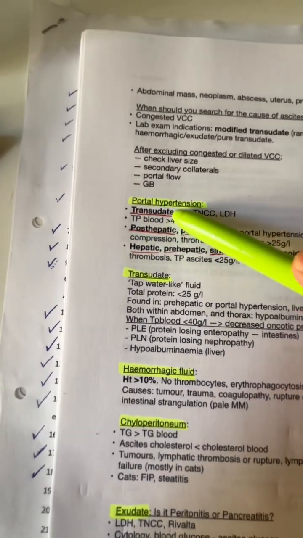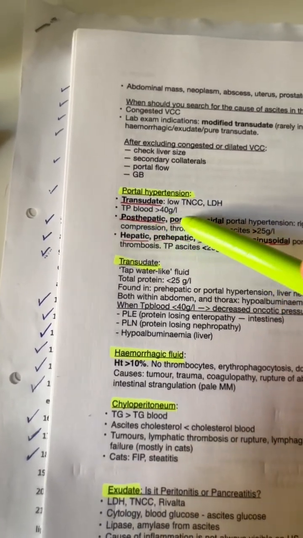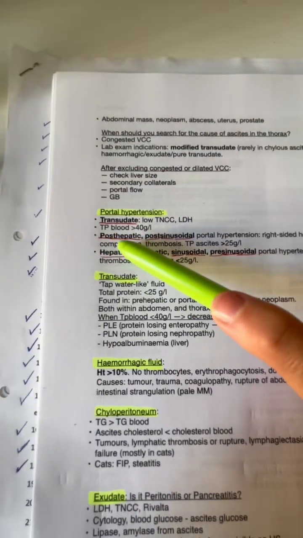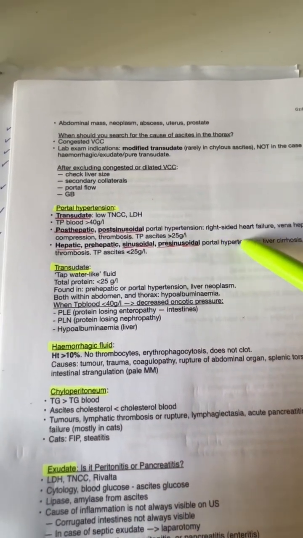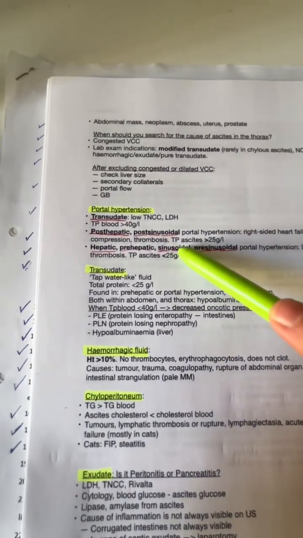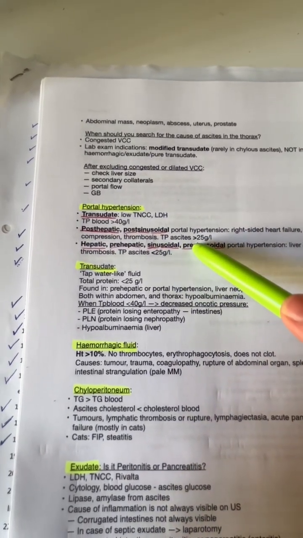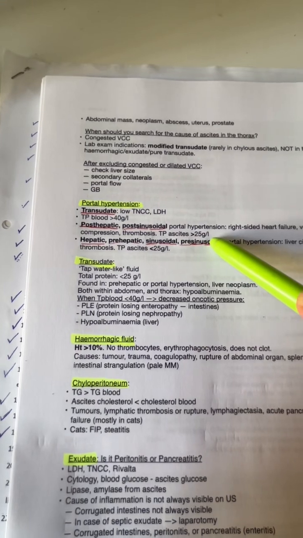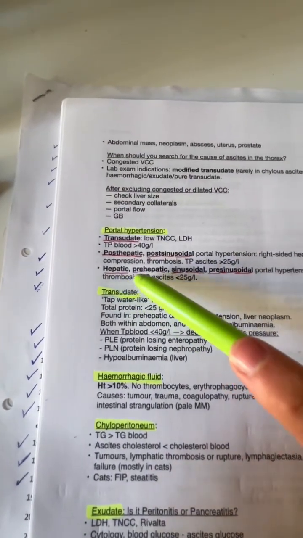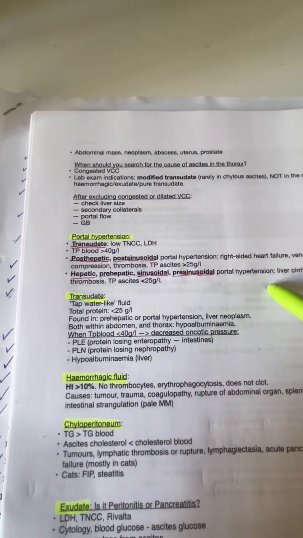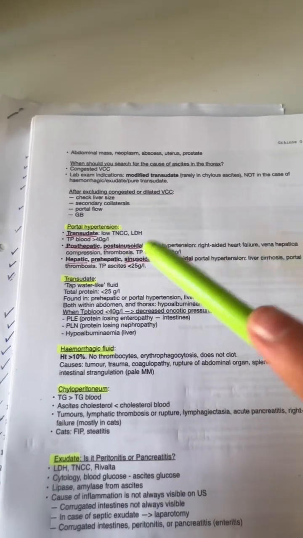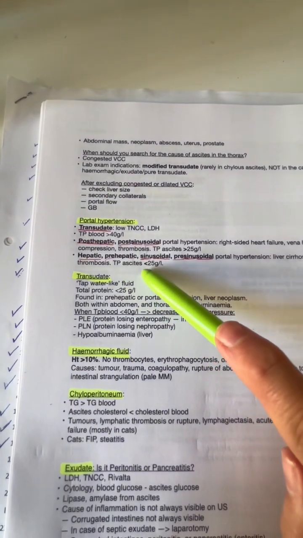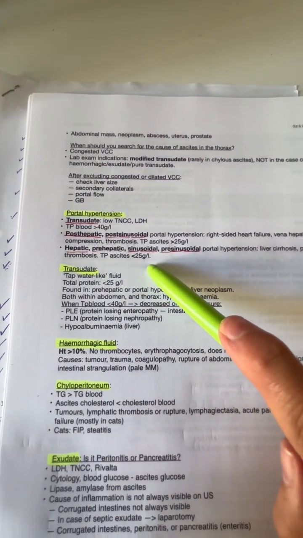Portal hypertension can cause fluid accumulation in the peritoneum. When it causes transudate, the total protein is less than 40 grams per litre. In the case of posthepatic portal hypertension, for example in the case of right-sided heart failure, you can expect to see the total protein is more than 25 grams per litre. And in the case of hepatic or prehepatic portal hypertension, in the cases of liver cirrhosis, we can expect to see the total protein is less than 25 grams per litre.